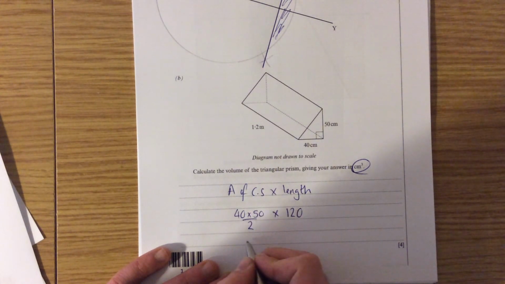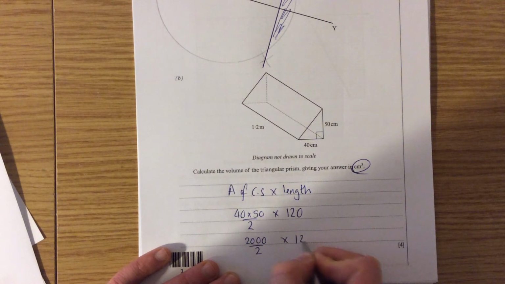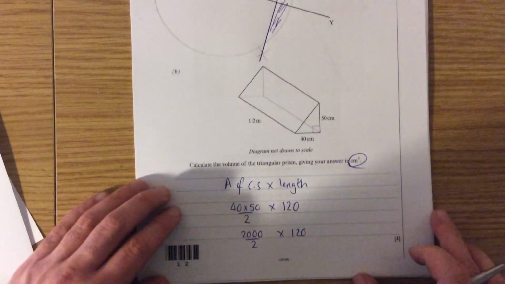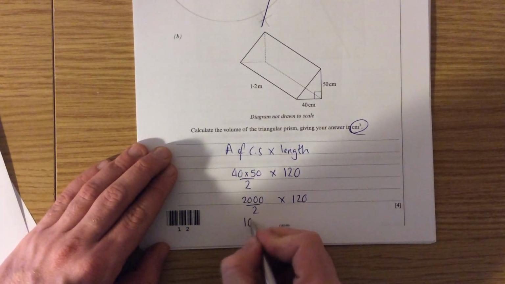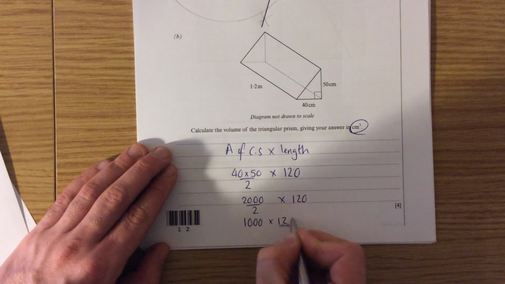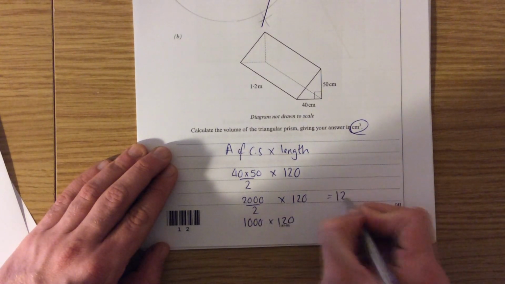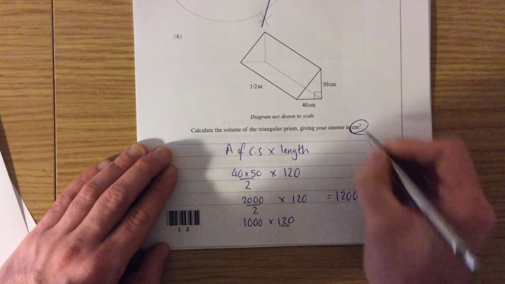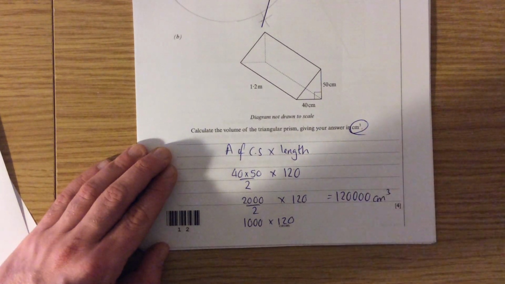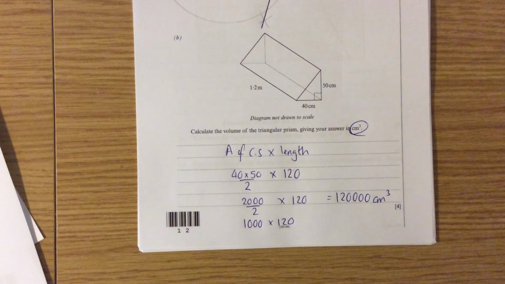4 5s are 20 plus the 2 zeros divided by 2 times 120. This gives me 1,000 times 120, which will equal 120,000, and we are working with everything in centimetres now, so that is 120,000 centimetres cubed.